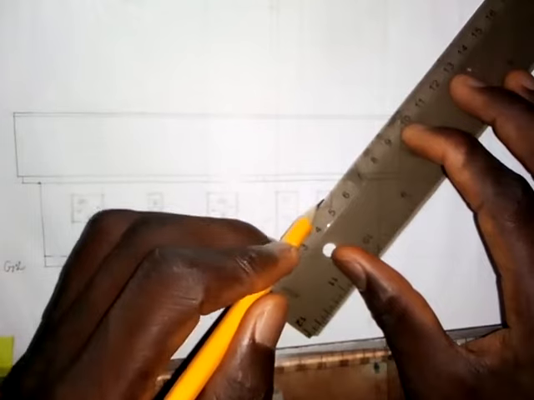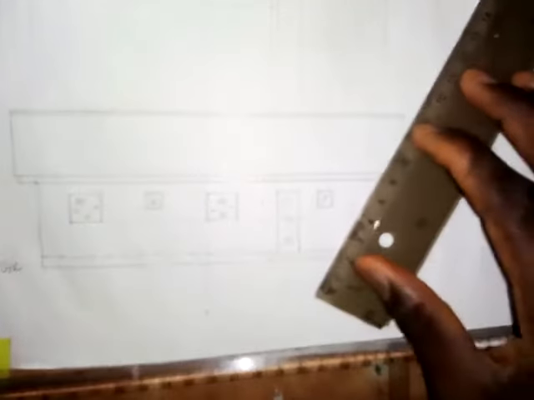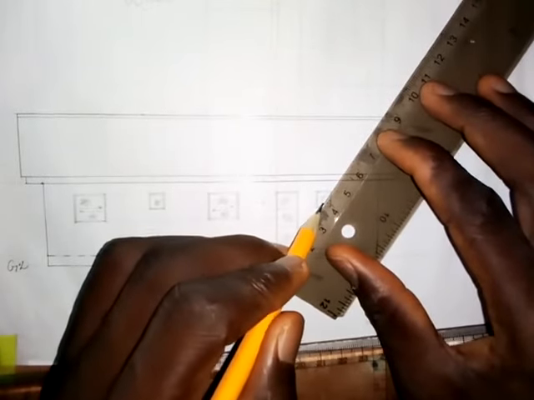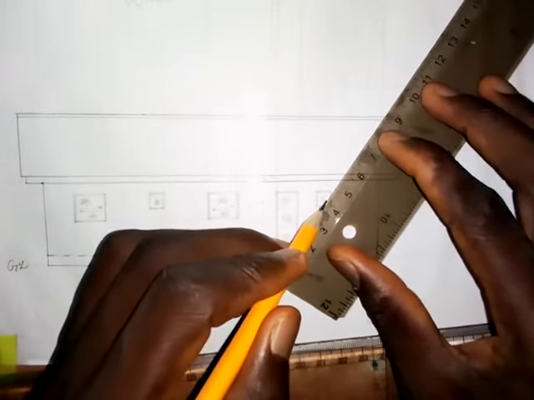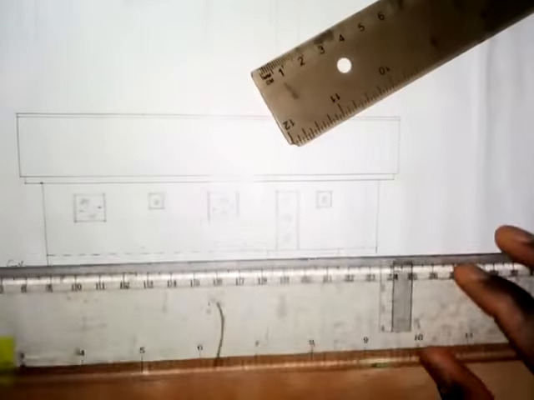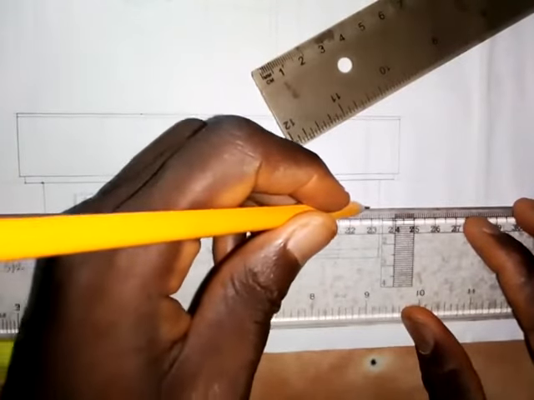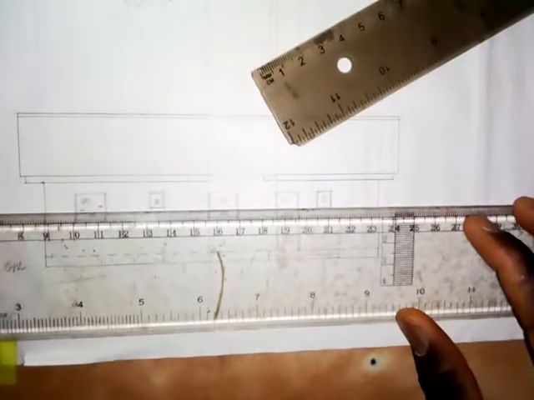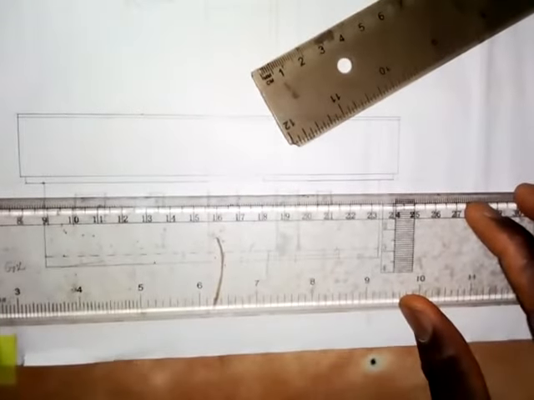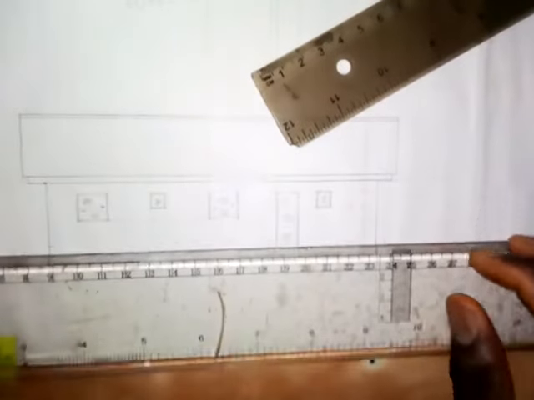It's a glass window. The last window that we have here is also a small window of the same size as this one. It is here.